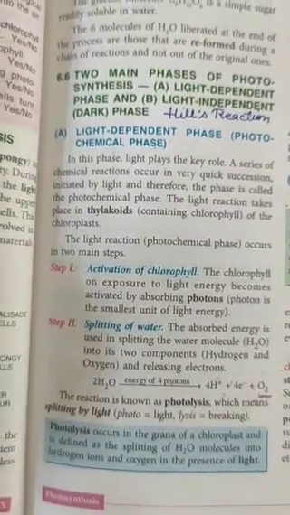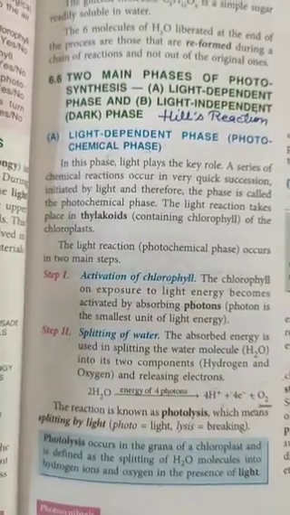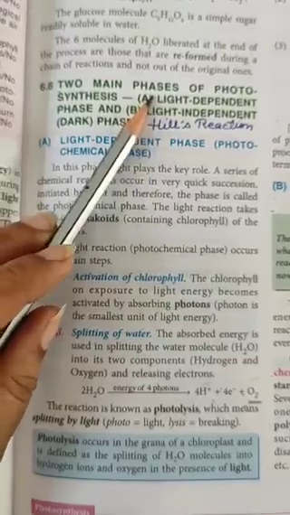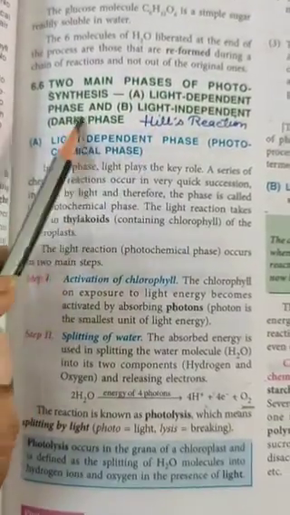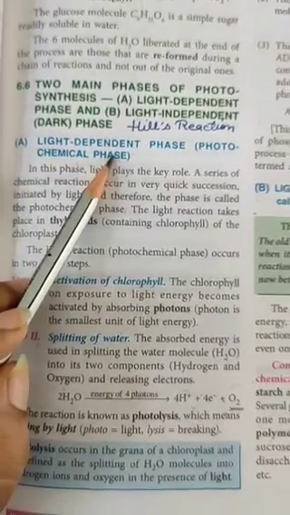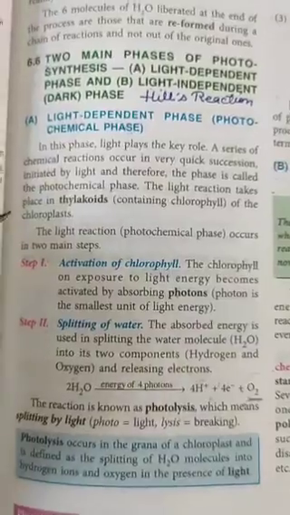Hello students. So in today's biology class, we have to go through the two main phases of photosynthesis. Those are the light dependent phase and the light independent phase, or you can simply call them light reaction and dark reaction.